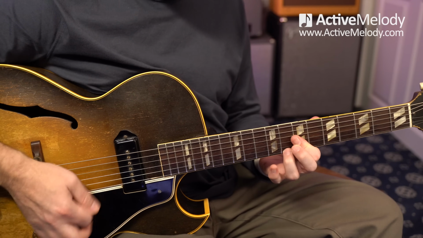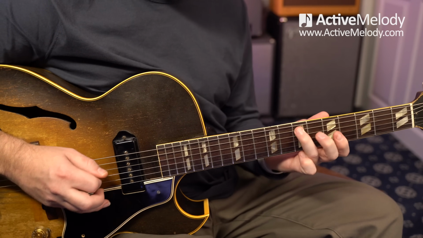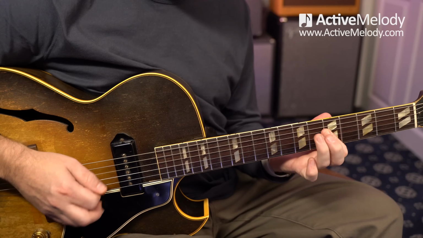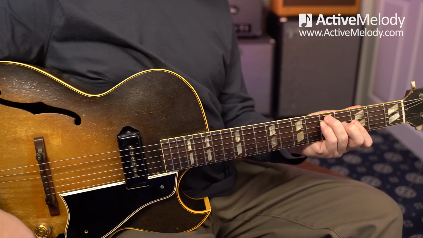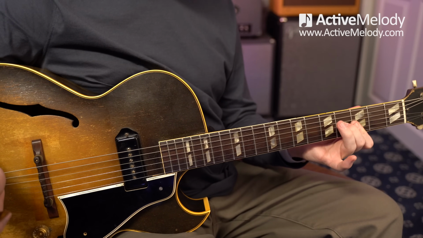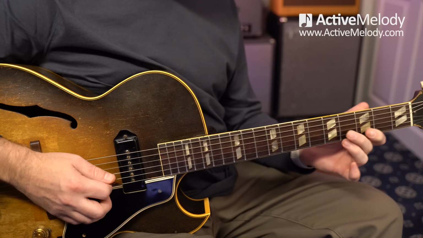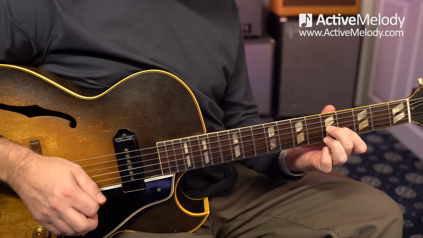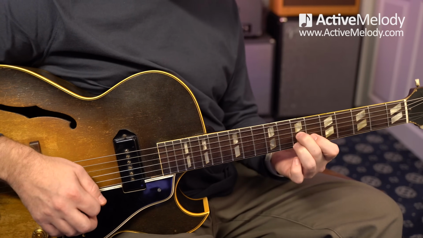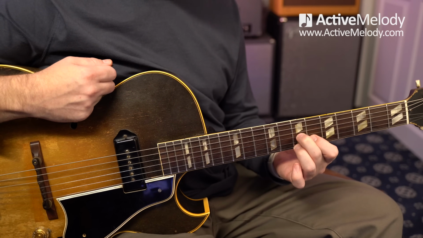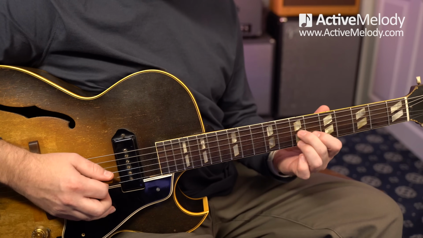Okay, so then we go back to the G chord, G triad. And then I just walked it down, did a classic. And look at that. That's going back to that dominant 7, the red house chord. Think of it that way.